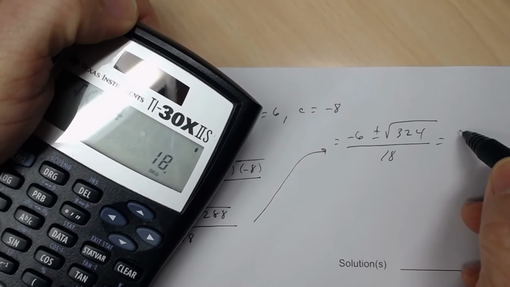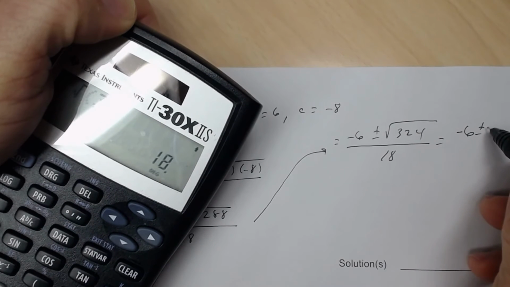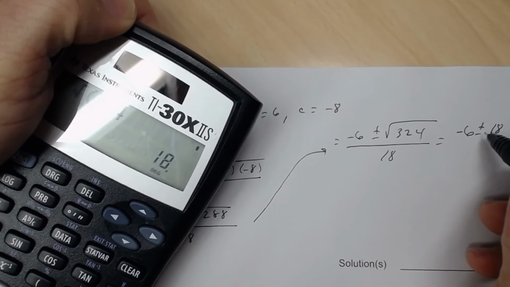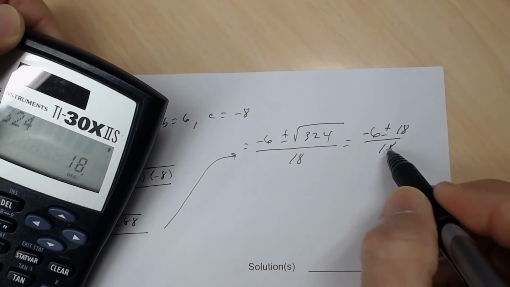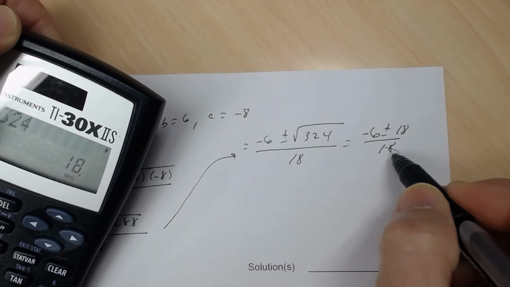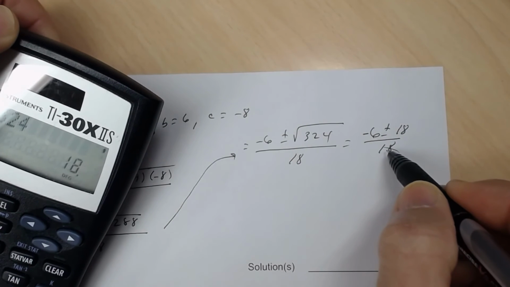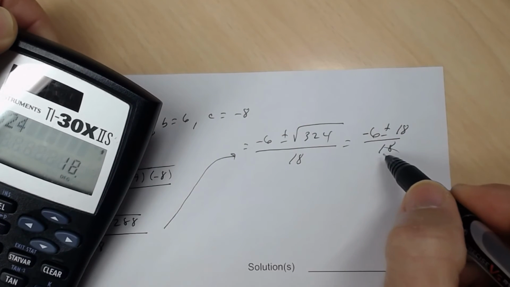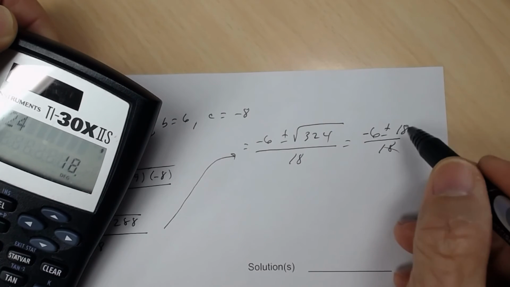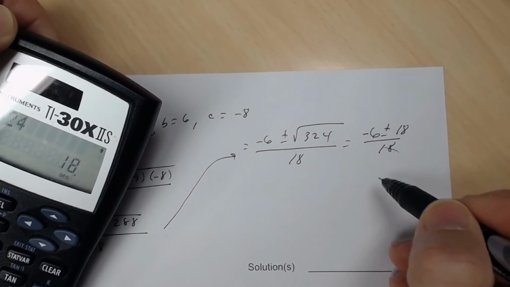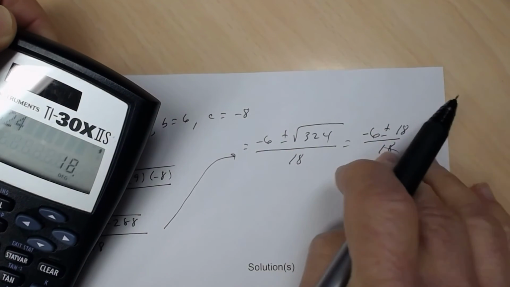So I get negative 6 plus or minus 18, divided by 18. Now don't make the mistake and do 1 here. You can't do that because this is really negative 6 divided by 18 plus or minus 18 divided by 18. So don't reduce these without reducing this as well. Don't reduce anything at all at this point.